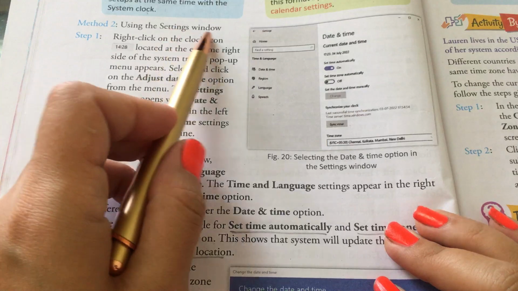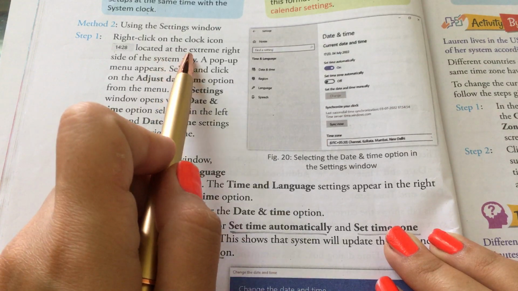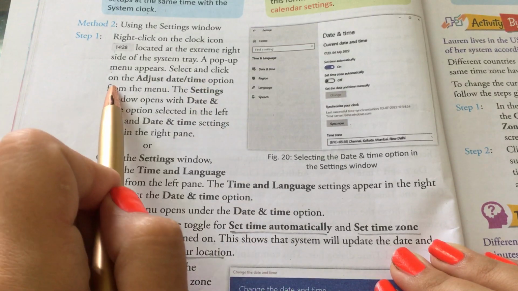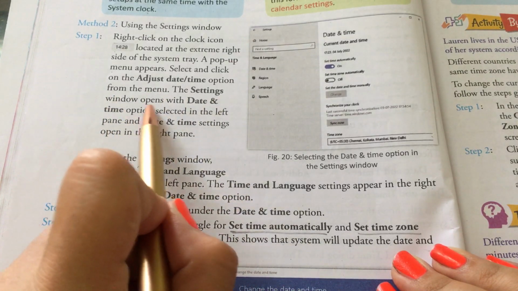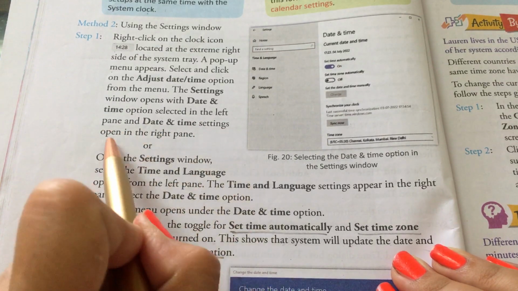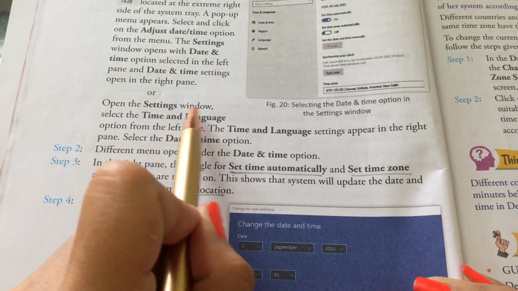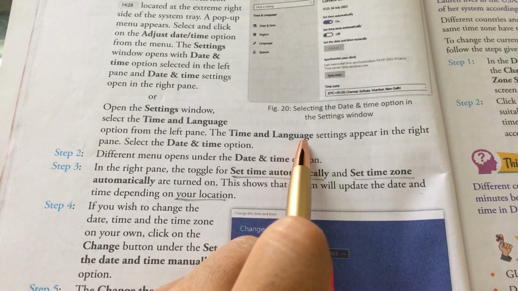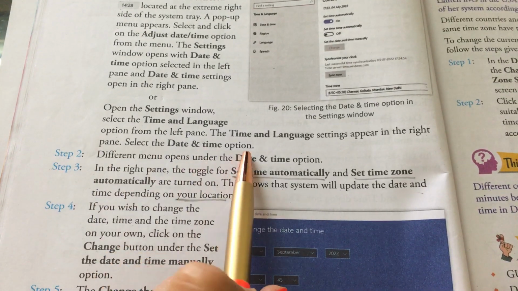Method 2. Using the Settings window. Right-click on the clock icon located at the extreme right side of the system tray. A pop-up menu appears. Select and click on the Adjust Date and Time option from the menu. The Settings window opens with Date and Time option selected in the left pane and Date and Time settings open in the right pane. Or open the Settings window, select the Time and Language options from the left pane. The Time and Language settings appear in the right pane and select the Date and Time options.